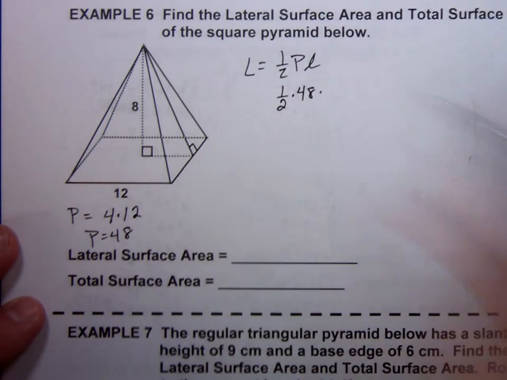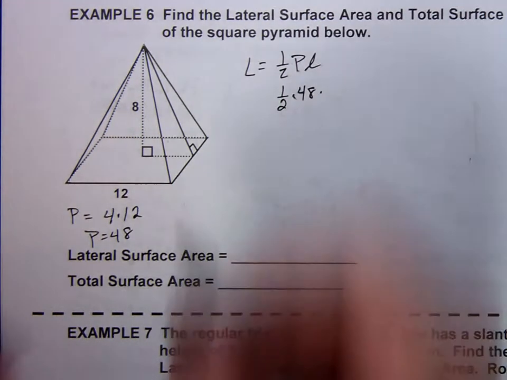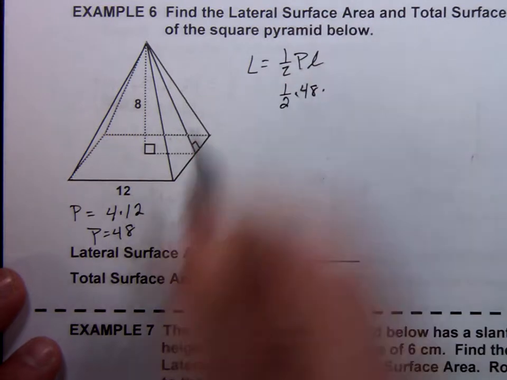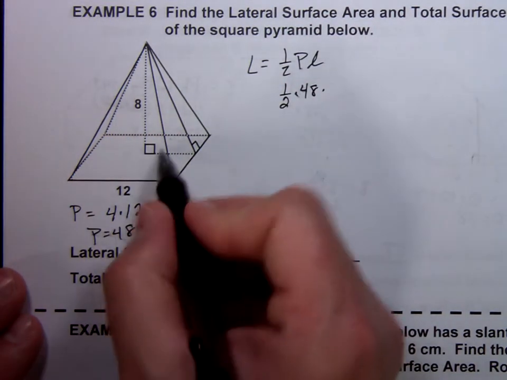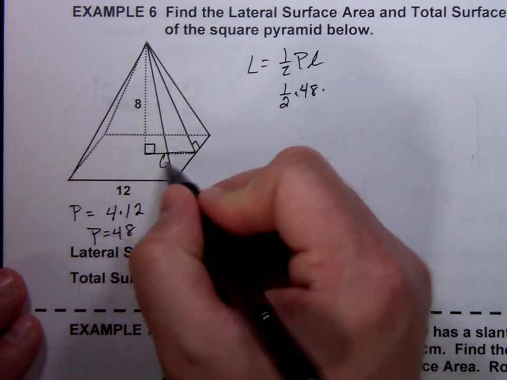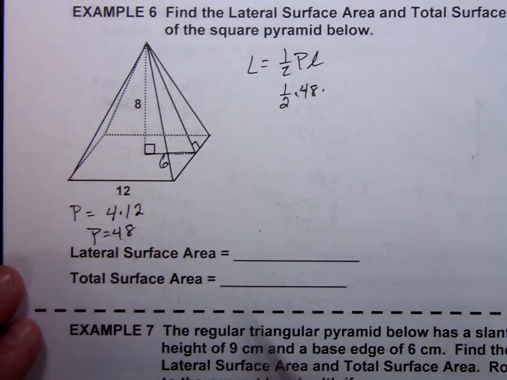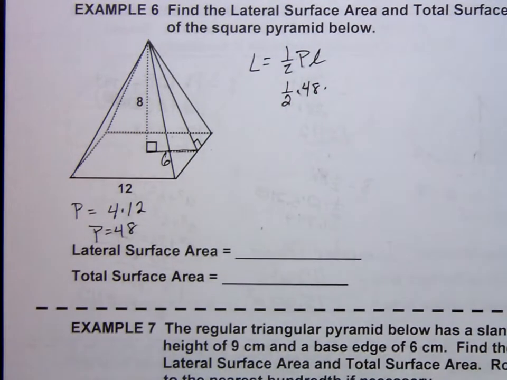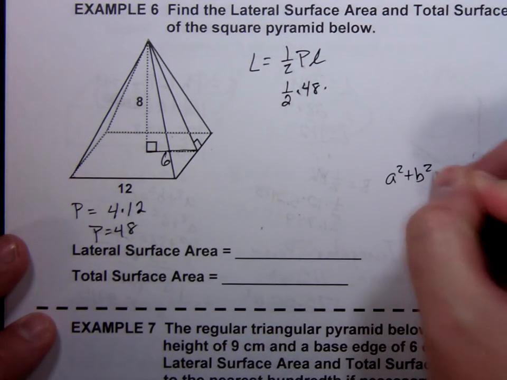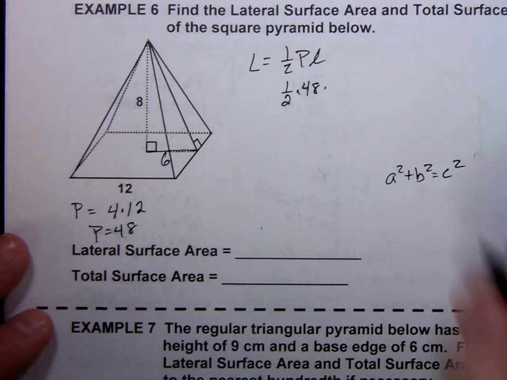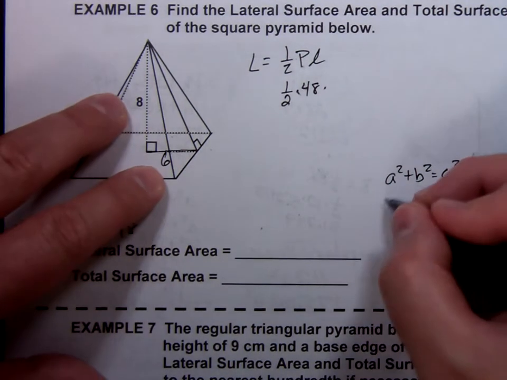Now I need the slant height, and the slant height has not been given to me yet. When they draw this height down here, it splits that distance in 2. It comes right down in the middle. So if this is 12, I know that this piece right here is 6. So I'm looking at a right triangle where I know these sides are 6 and 8. Again, this fits one of the Pythagorean triples we've done this year. So if you remember that, you can skip straight to the answer here. But if not, let's do Pythagorean theorem. I don't know C. I don't know the hypotenuse. The 6 and 8 are A and B.